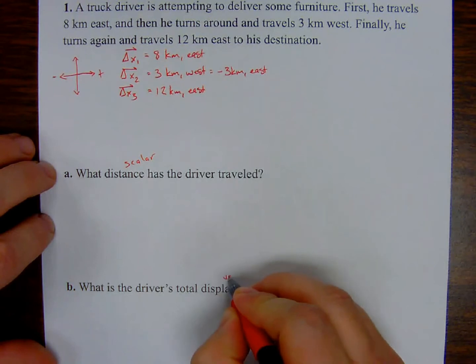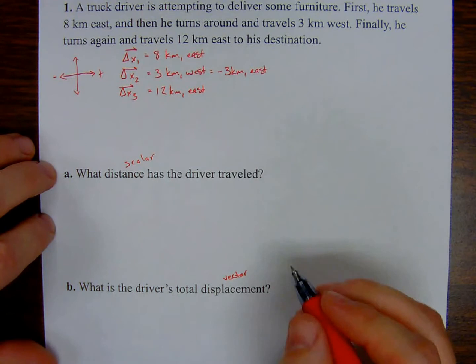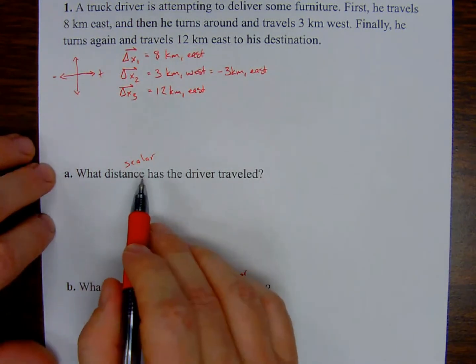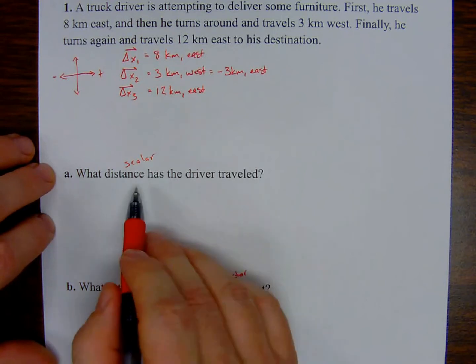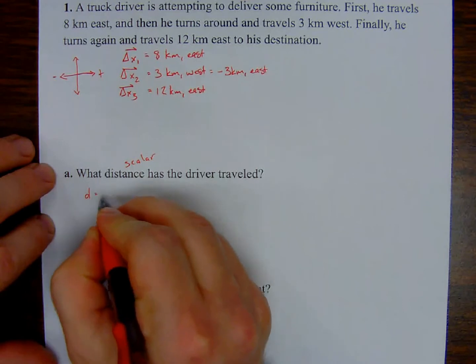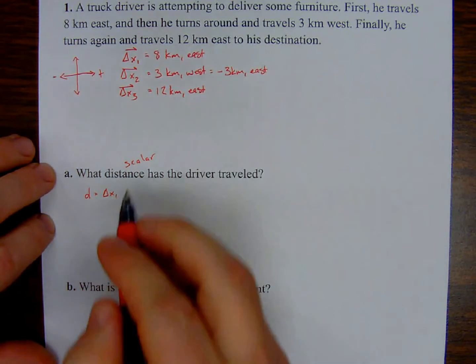So this distance is going to be just delta x1 plus delta x2 plus delta x3. But notice I'm not drawing the arrows over these representations because these are just scalars, right? There's no direction here.